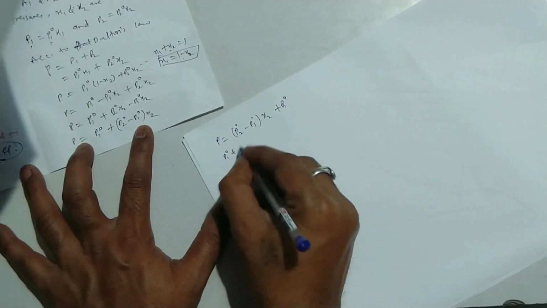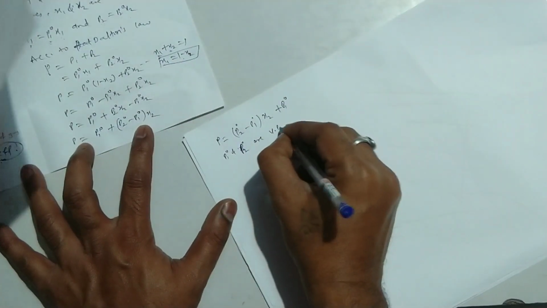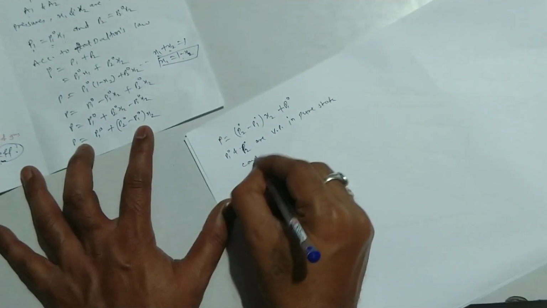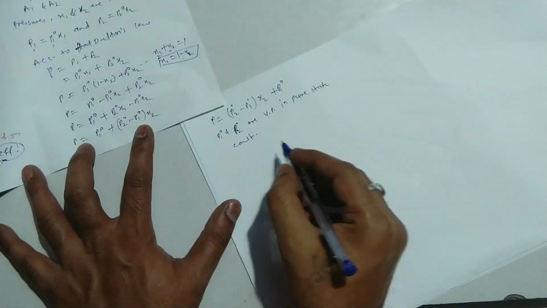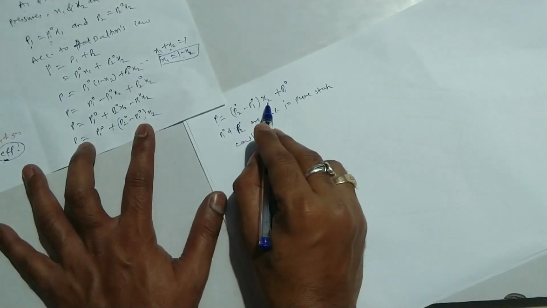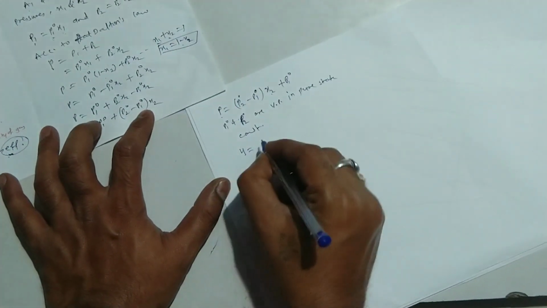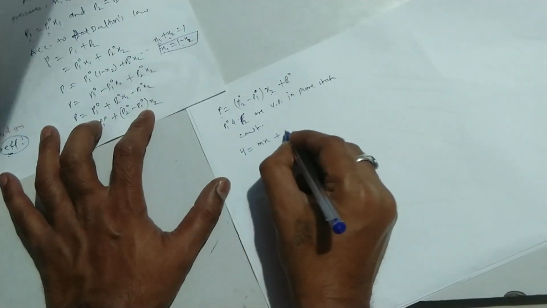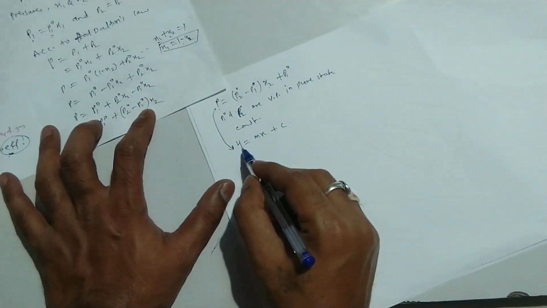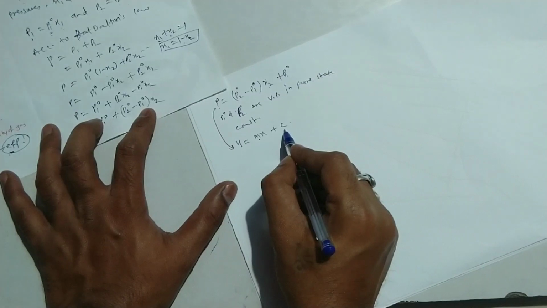Here P1⁰ and P2⁰ are the vapor pressures in the pure state, which are constant, so their values are not going to change, but P is going to change depending on x2. Now if we compare this, this equation looks like y is equal to mx plus c, so it's a straight line having slope m and intercept c.